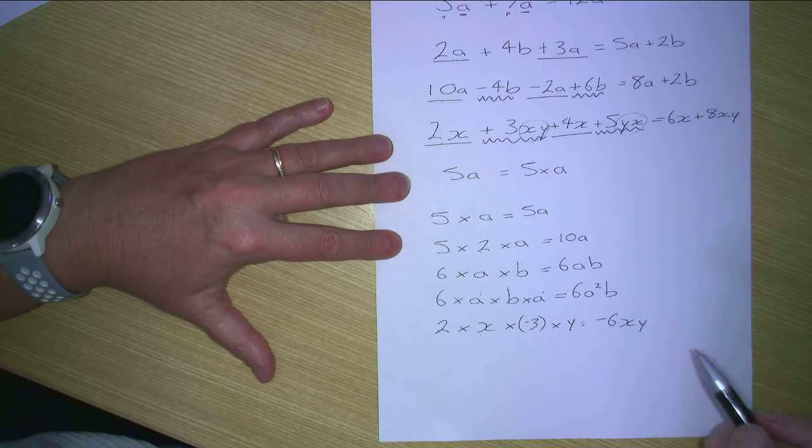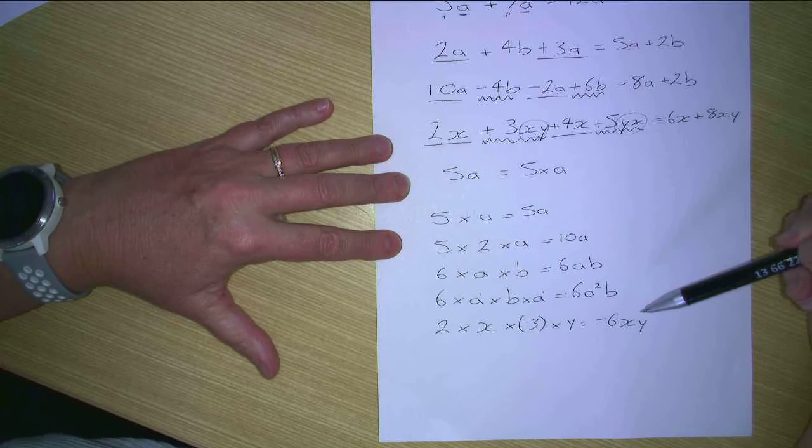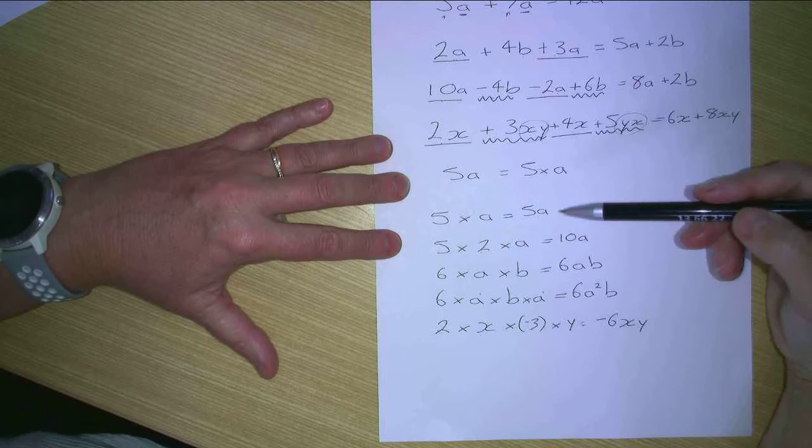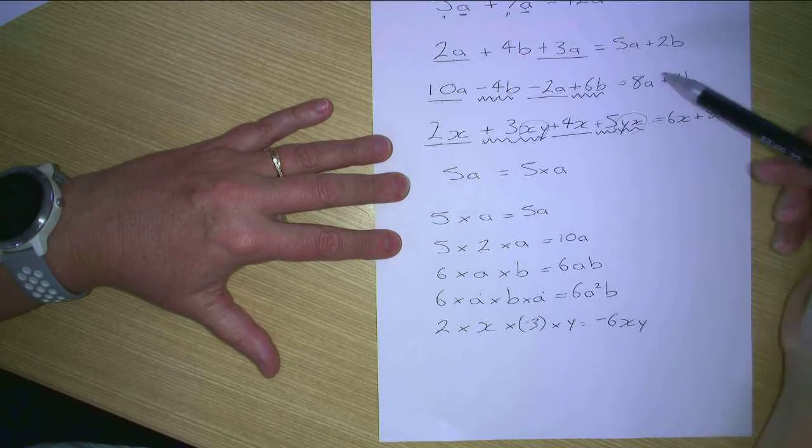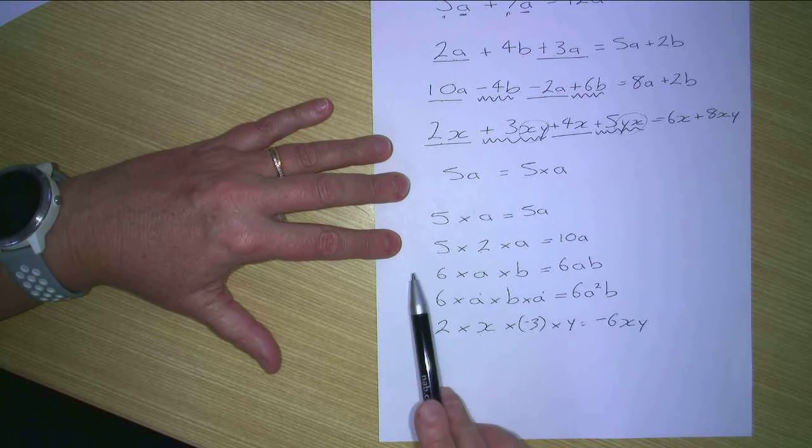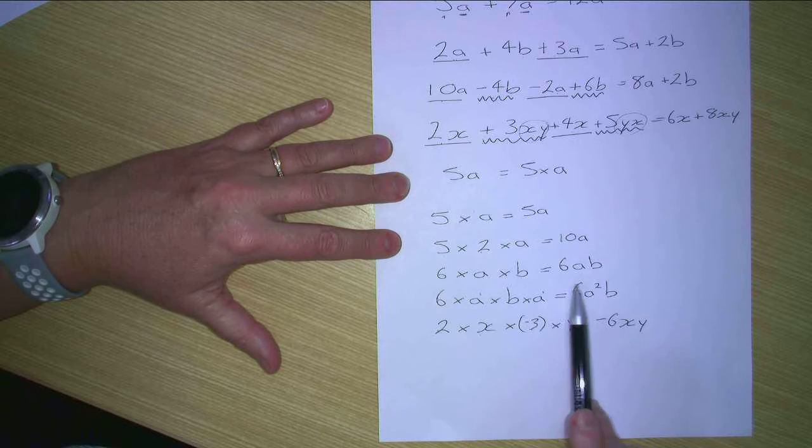It's really easy to get these two areas confused: multiplying, and adding and subtracting. When we multiply, we can just multiply out and get rid of our pronumerals.